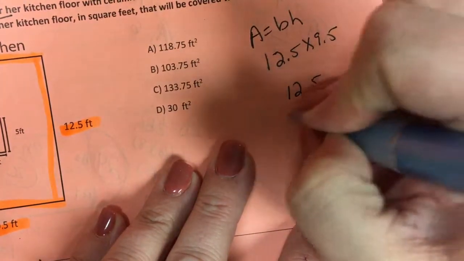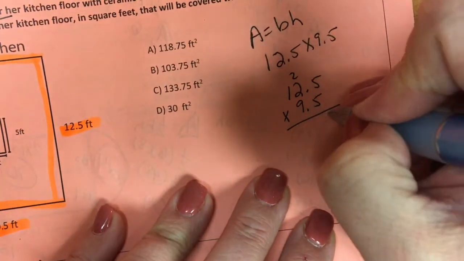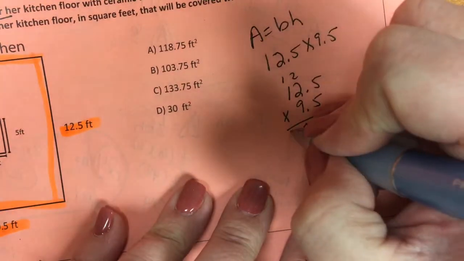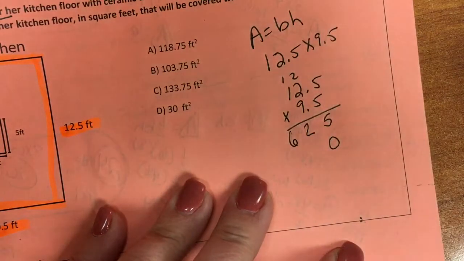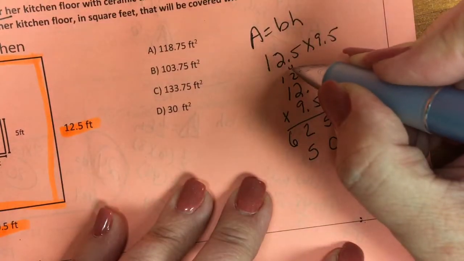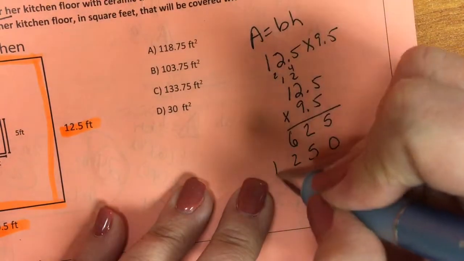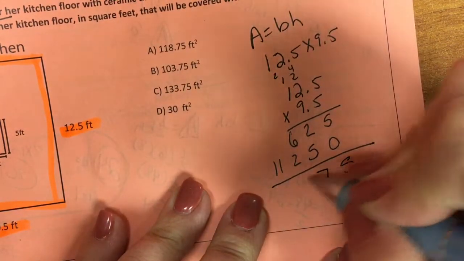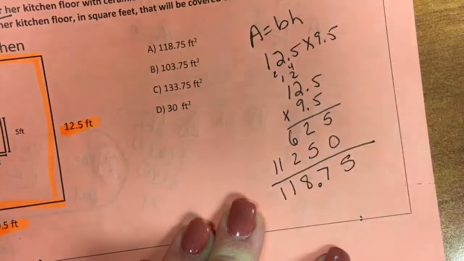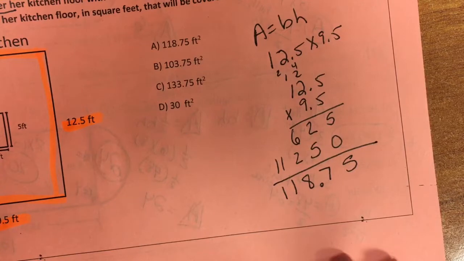So 12.5 times 9.5. 5 times 5 is 25. 5 times 2 is 10, plus 2 is 12. 5 times 1 is 5, plus 1 is 6. 0 for my placeholder. 9 times 5 is 45. 9 times 2 is 18, plus 4 is 22. 9 times 1 is 9, plus 2 is 11. Add everything up. I have 2 decimals, so I need to have 2 numbers behind my decimal. So the whole kitchen is 118.75.